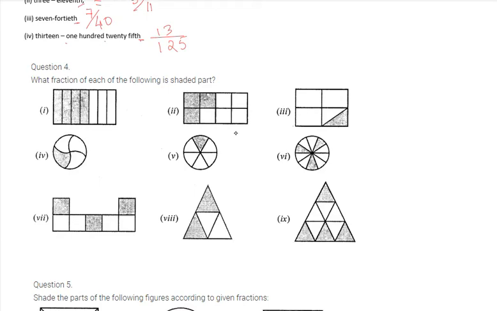Question number 4 says: what fraction of each of the following is shaded? So I'll count the total: 1, 2, 3, 4, 5, 6, 7. I'll count again, 1, 2, 3, 4, 5, 6, 7. So the denominator is 7 because out of 7, how many parts are shaded? 4 parts are shaded. So the answer is 4 out of 7. This is 3 out of 8, an example which I was discussing in the last part.